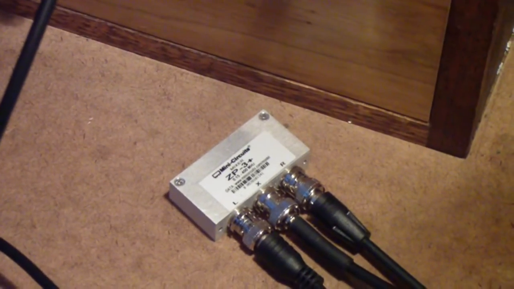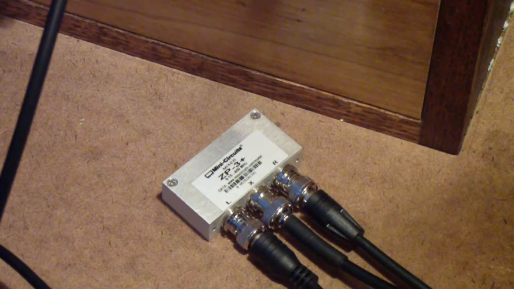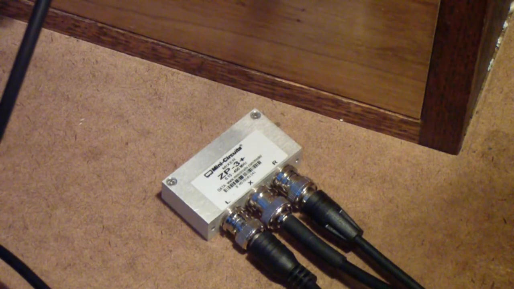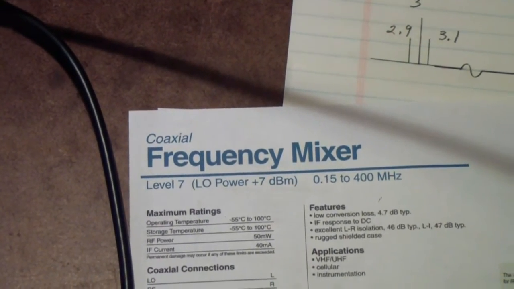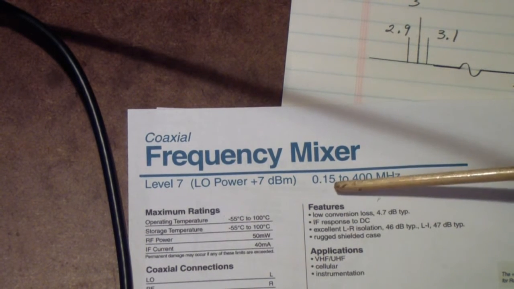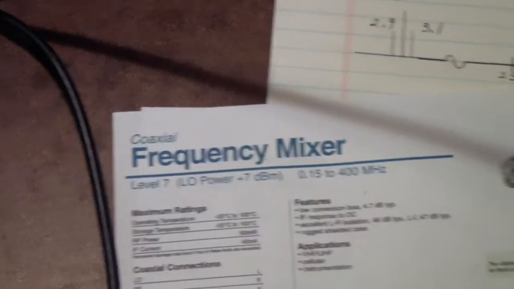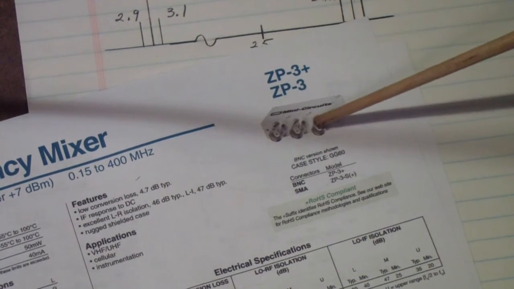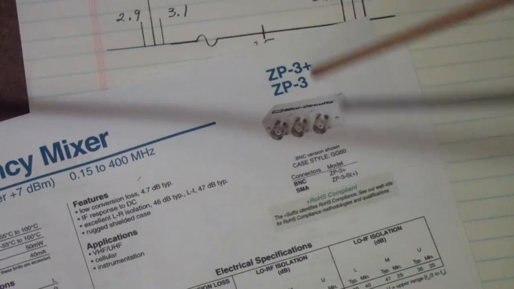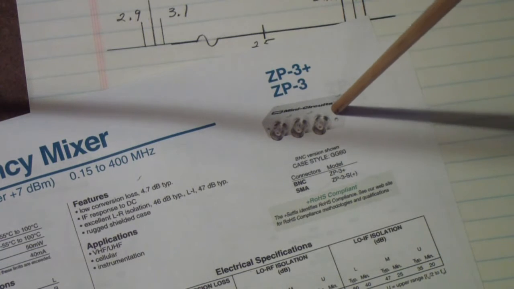Now the ZP3, as some of you who watched the videos from a few weeks ago will remember, is a packaged frequency mixer made by Mini Circuits that works between 0.15 megahertz and 400 megahertz. It's packaged in a metal package with BNC connectors. Mini Circuits makes a wide variety of frequency mixers. I'm only using this one because that's the one I have on hand.